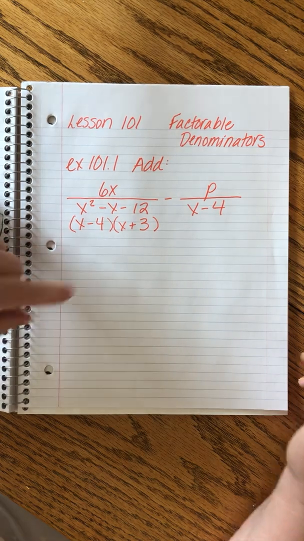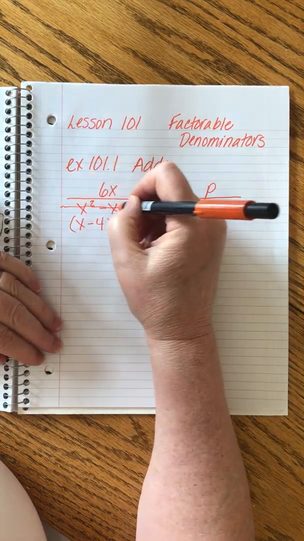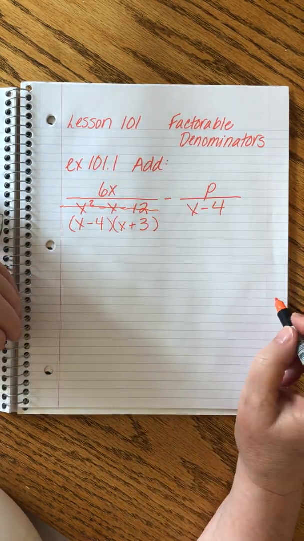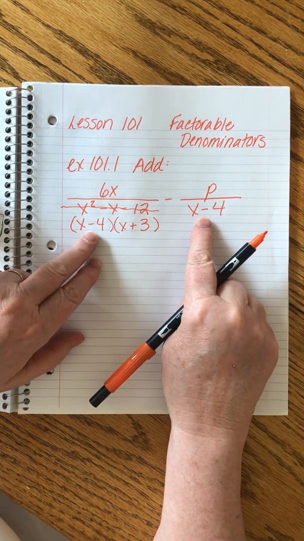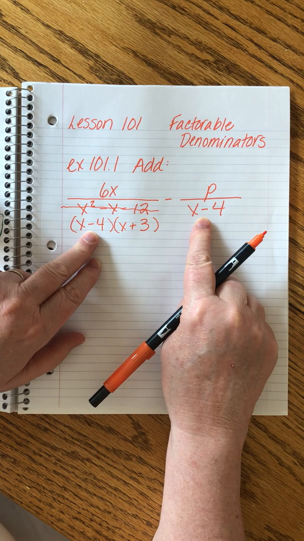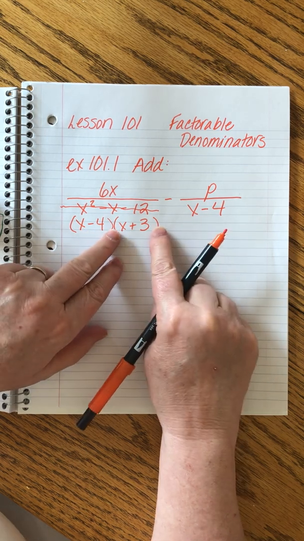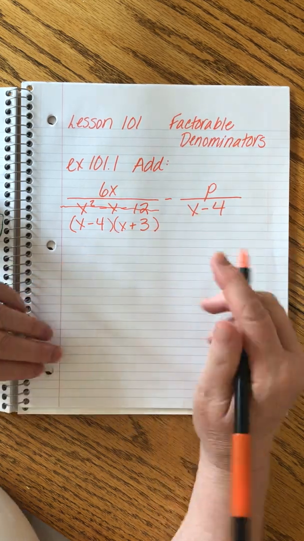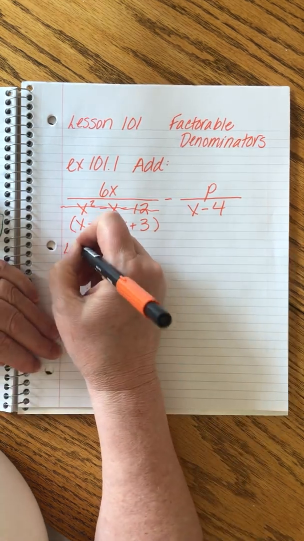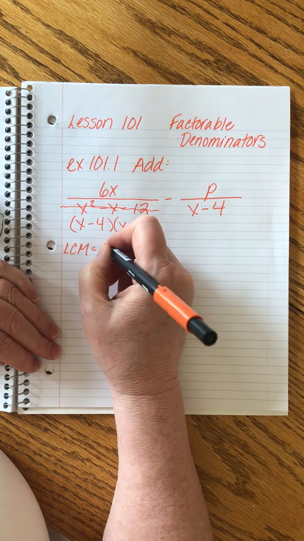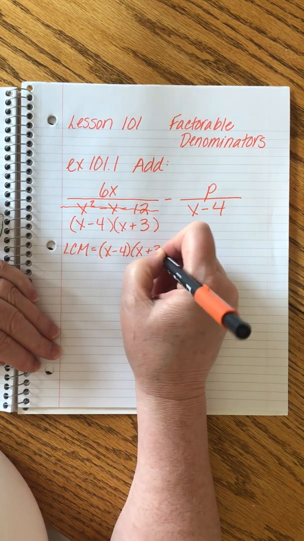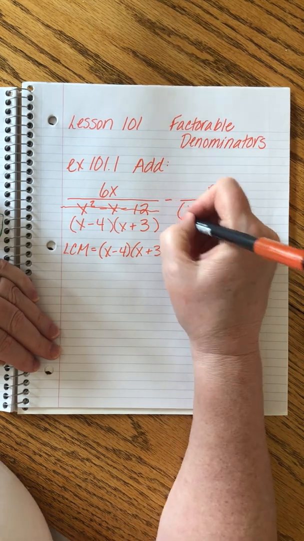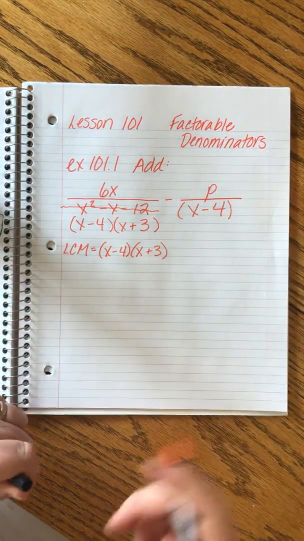Beautiful. We factored them. I'm going to lightly squiggle that out so it doesn't distract me. Now we see, oh, this part of them matches, right? The x minus 4 part matches. All we need to do is multiply this second fraction by the same thing. Here, let me write it out. The least common multiple will be x minus 4, x plus 3. We've already got part of it. I'm going to put parentheses around it just so that it's safe.